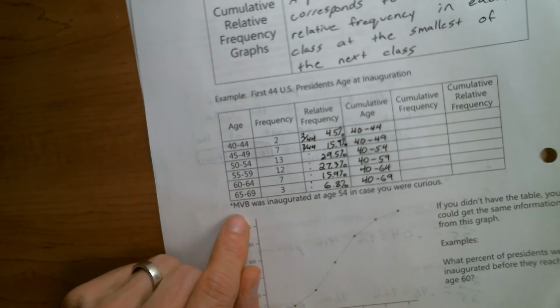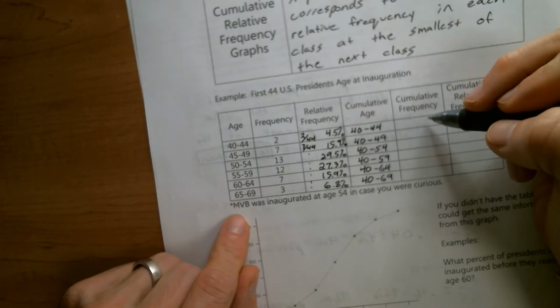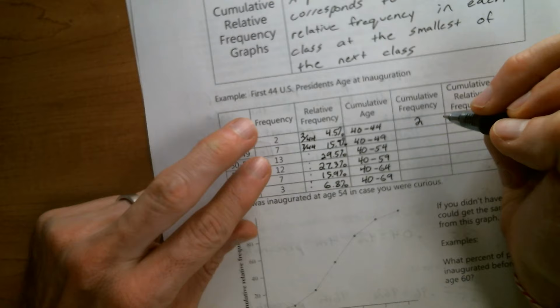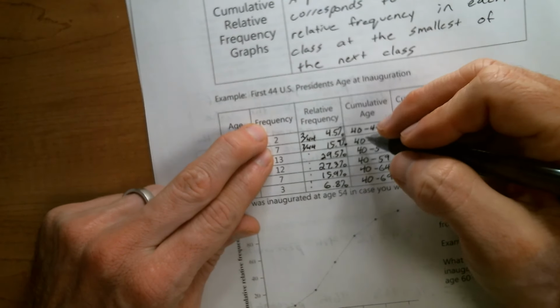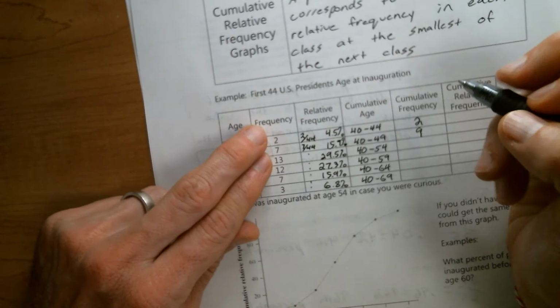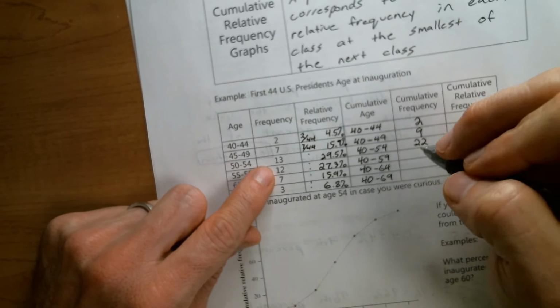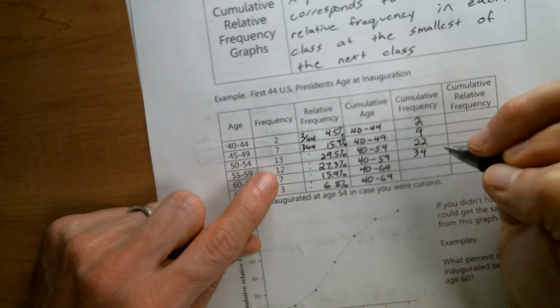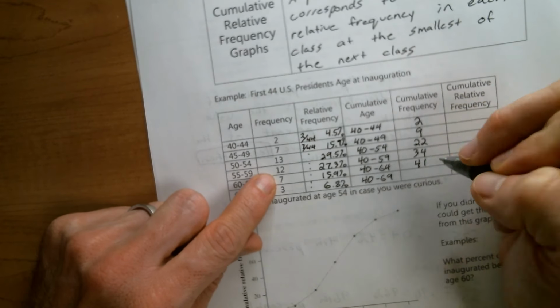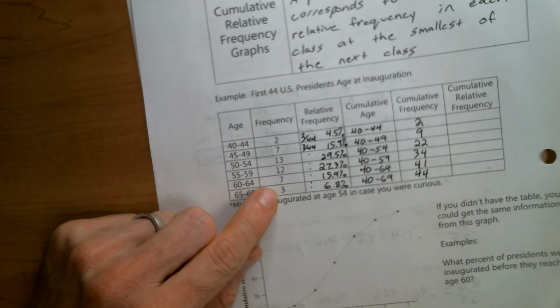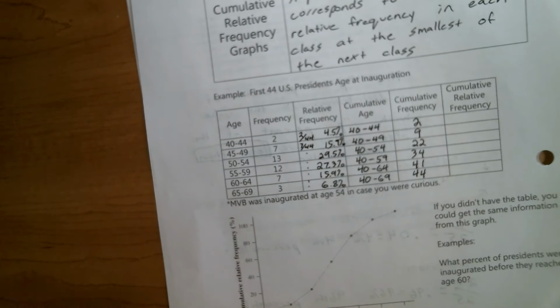So the cumulative frequency would just be how many fall in each of these ranges. The first range has 2. The second range, which includes the first range, is now up to 9. And then we go up to 22. And then we get another 12 on that, so that's going to bring us to 34. And then another 7 on that, which is going to bring us to 41. And then another 3 on that, which is going to bring us to 44. So when we say cumulative frequency, we keep getting bigger and adding to what we already have.